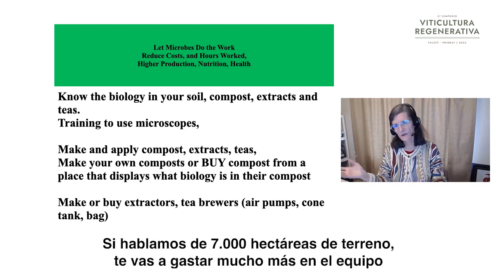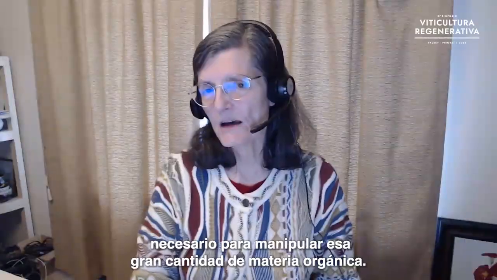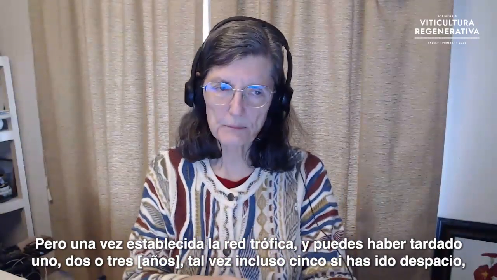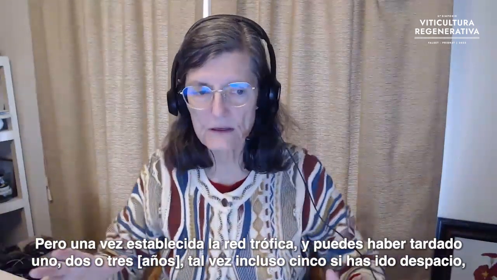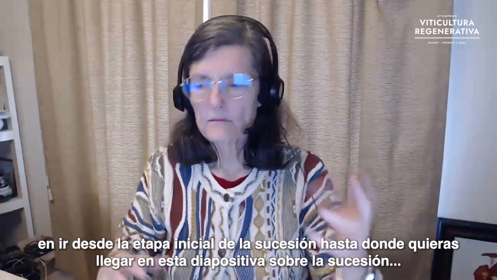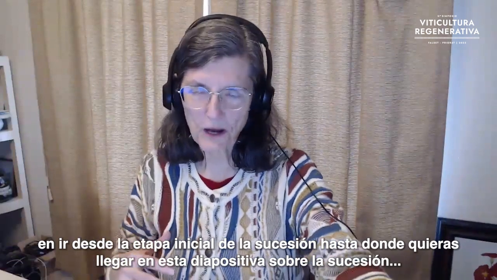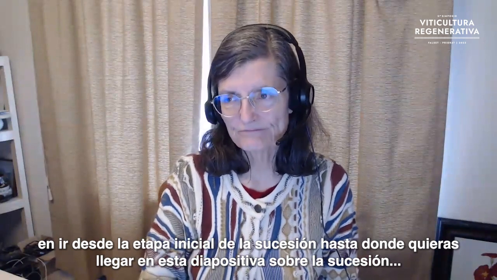As you get up into the 7,000 hectares of land, you will be spending a whole lot more on the equipment that you need to handle that large amount of organic matter. But once you get this food web established, so it may have taken you 1 or 2 or 3 or maybe even 5 years, if you were going slow at it, to go from early succession all the way through to wherever you want to stop on this slide about succession.